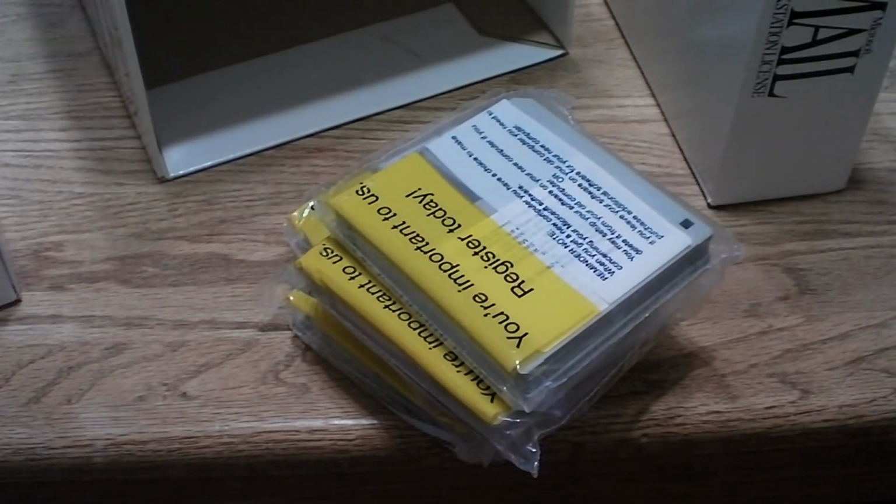But wait, that's just the manuals. You gotta learn how to use the software, but then you gotta install it. And do that. What, 10 discs? That's nothing, you say? But wait, you got 10 more. So there's 20 diskettes. So you're sitting here for an hour and a half installing Microsoft Office.